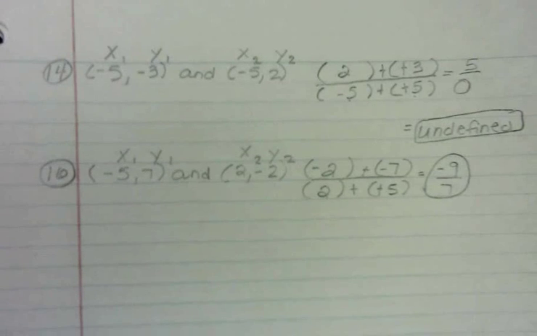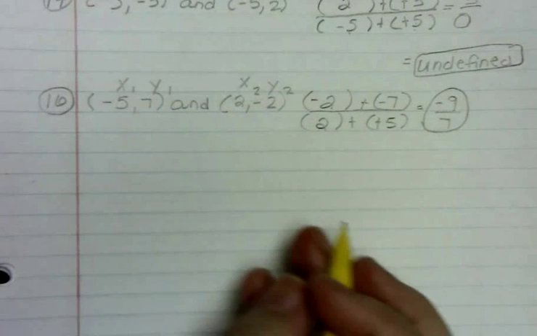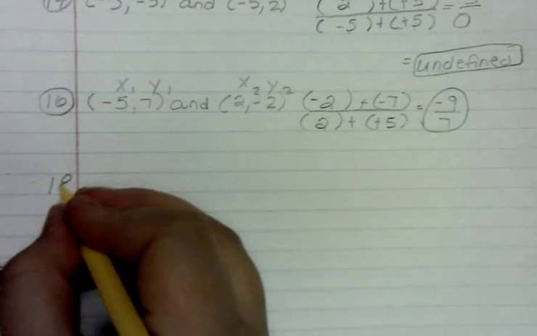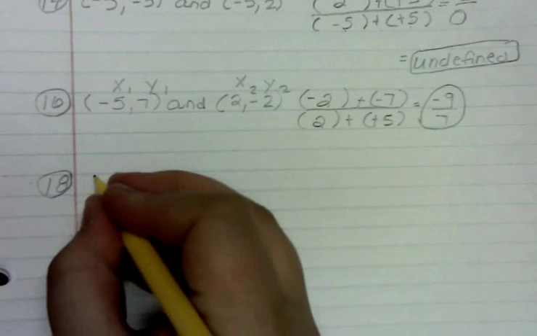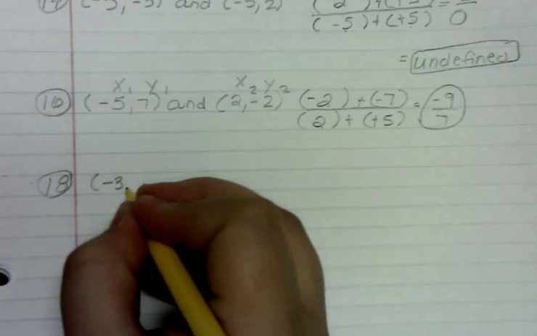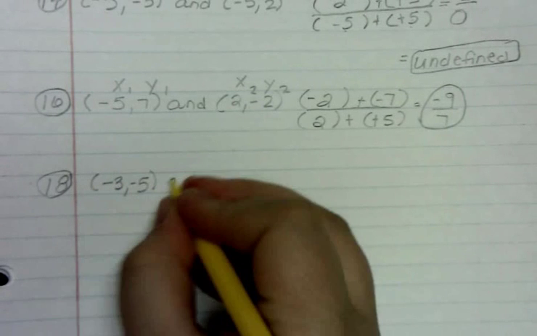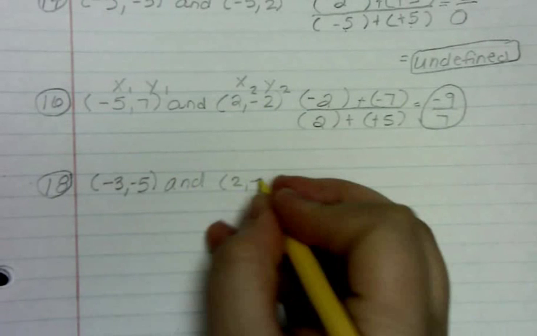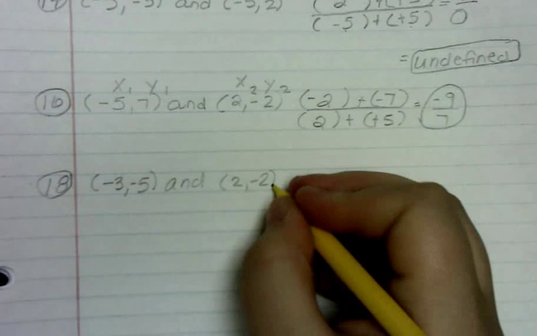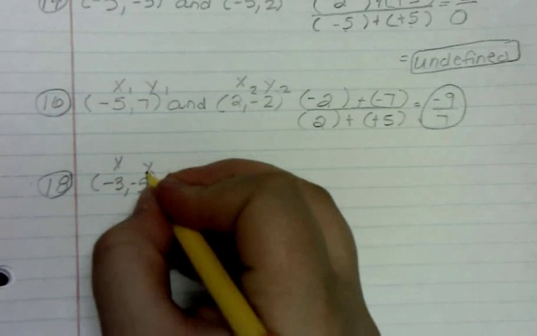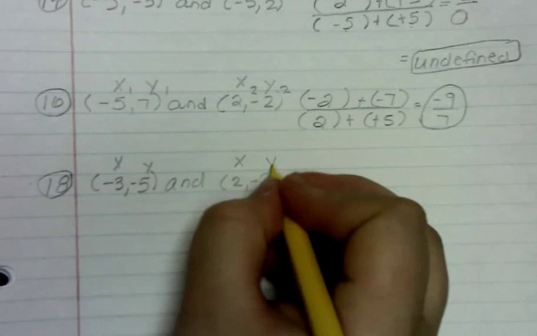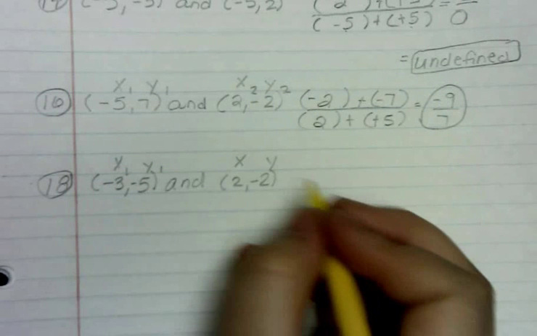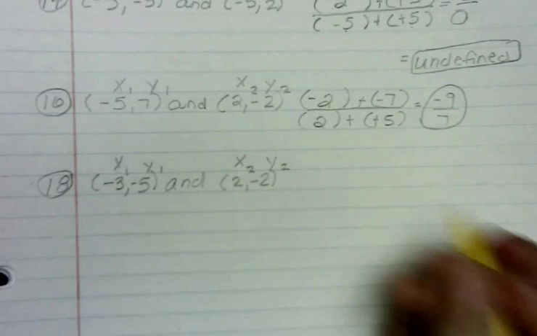Let's move on to the last problem in this section, or in this little objective here. Number 18, I have -3, -5, and 2, -2. So my x and y values, and then this is my first ordered pair, this is my second ordered pair.